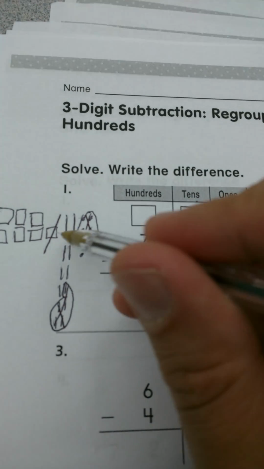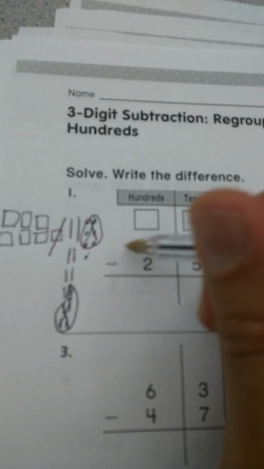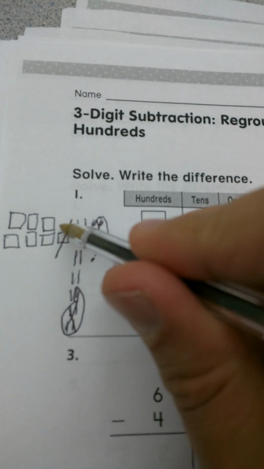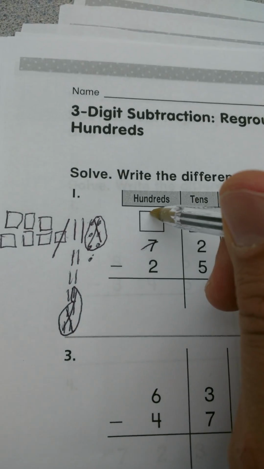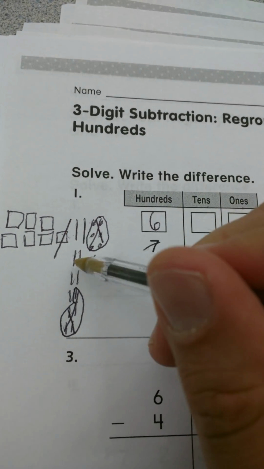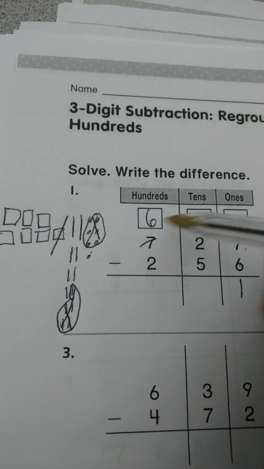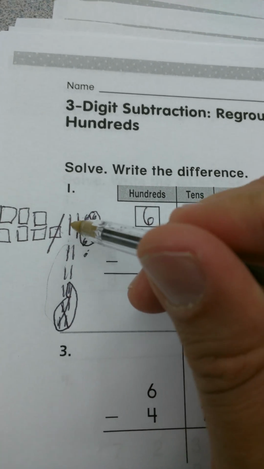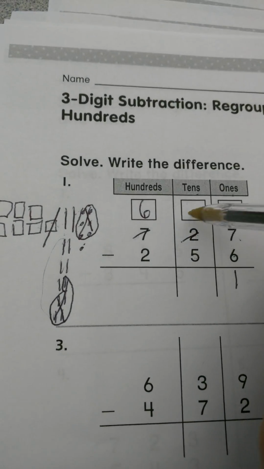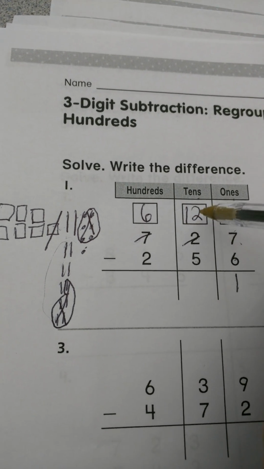So when we regrouped 100 there, we had 7 hundreds. Now we have 6 hundreds. 1, 2, 3, 4, 5, 6. So I'm going to make a 6 here. I added 10 tens to 2 tens. So I had 10 tens in this batch right here. 10 plus 2 is 12. So I'm going to cross this out and put a 12 here.